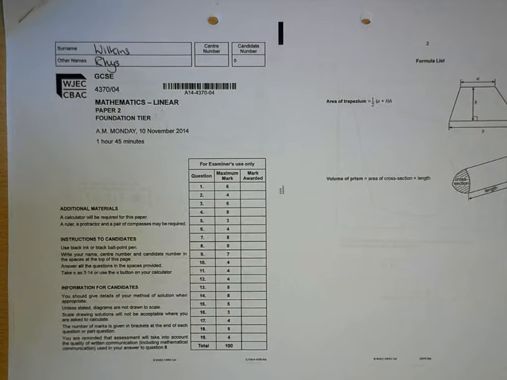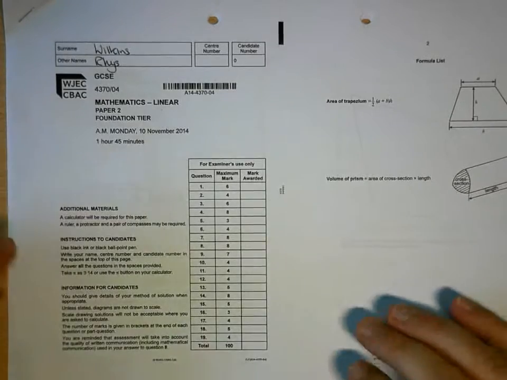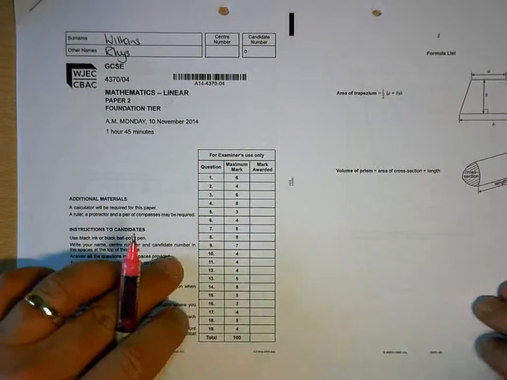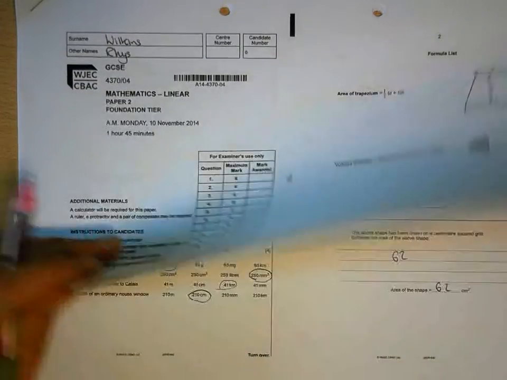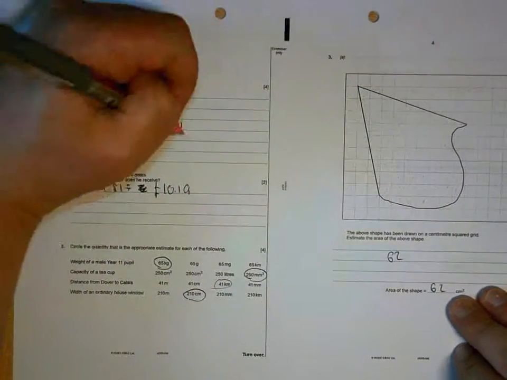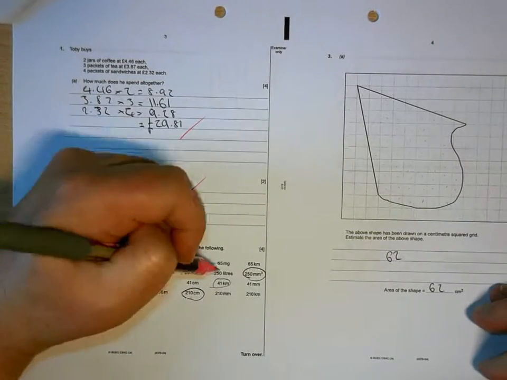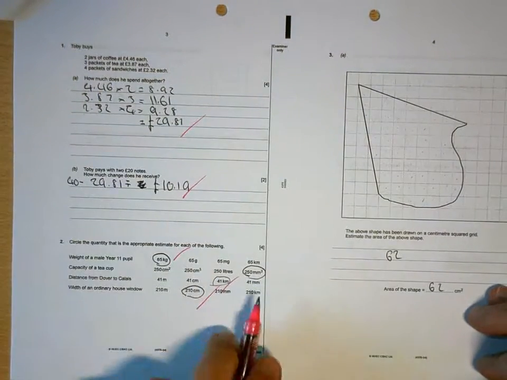Alright, Rhys, so the last paper I marked, you were 2 marks off for grade C, so you are showing gradual improvement. I'd be chuffed now if this one was 2 marks up into the grade C. That would be more improvement again, but let's see how you get on. 65, 41 and 210 are correct.